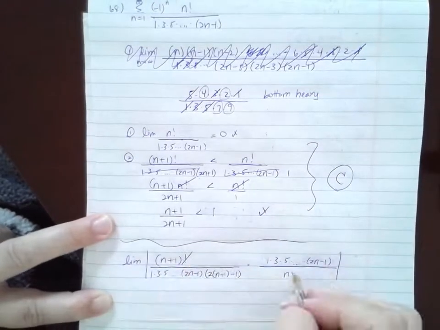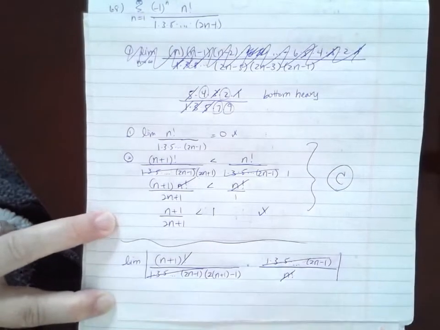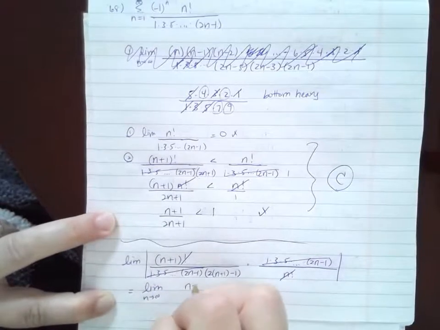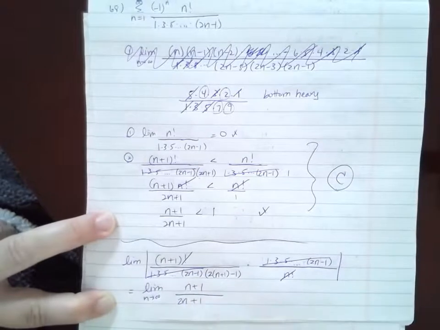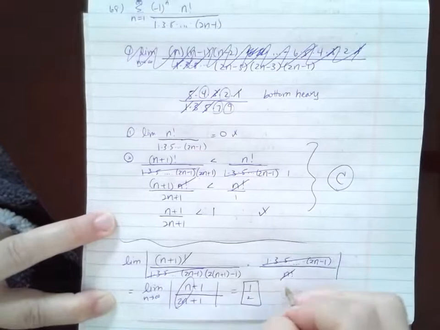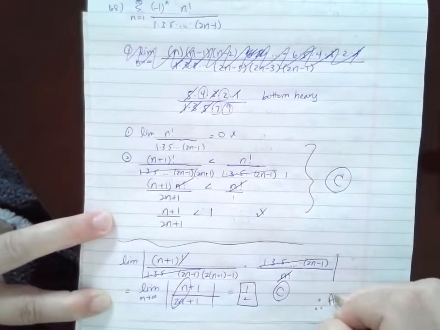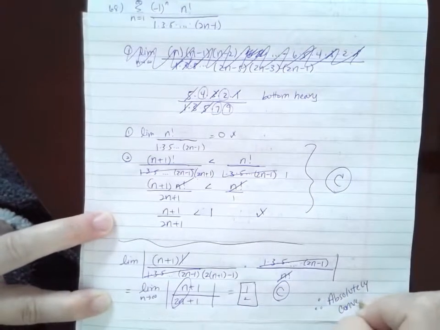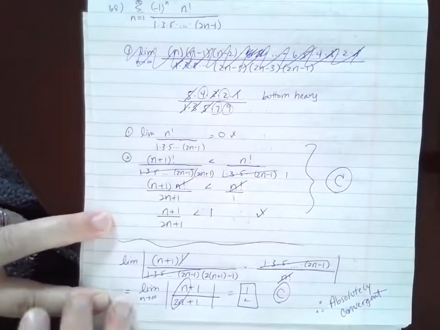Note that is going to cancel with all of that. All of these are going to cancel with all of these. And I'm left with the limit as n approaches infinity of n plus 1 over 2n plus 1. The limit is 1/2. If I throw two convergents together, then I can make the statement that this alternating series is absolutely convergent. Okay?